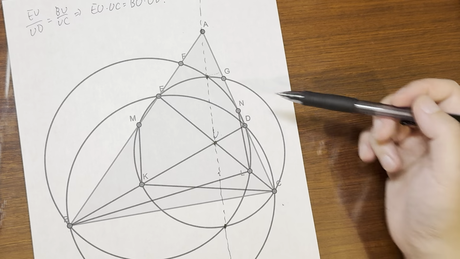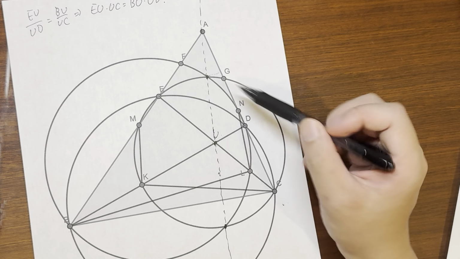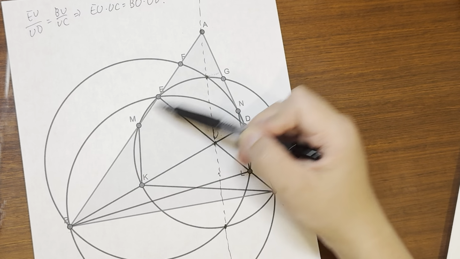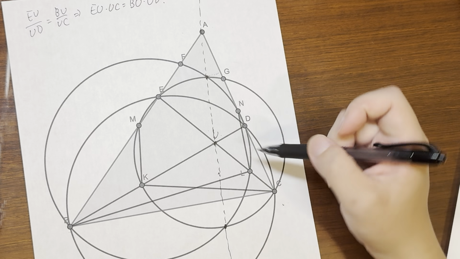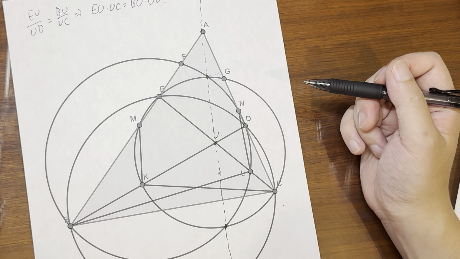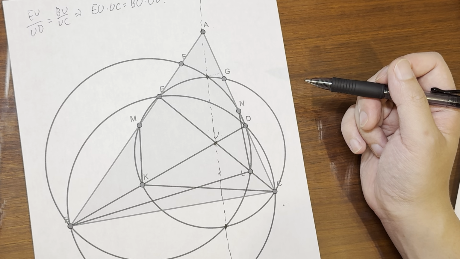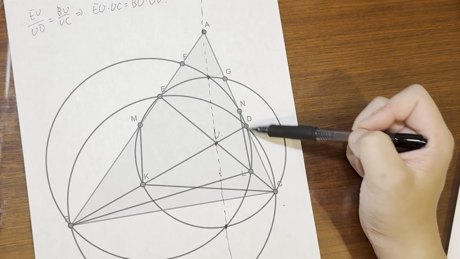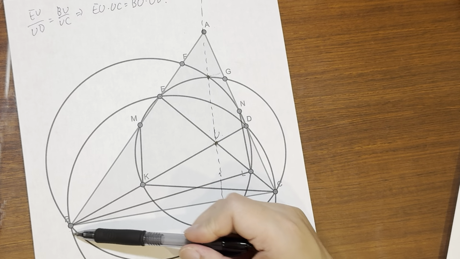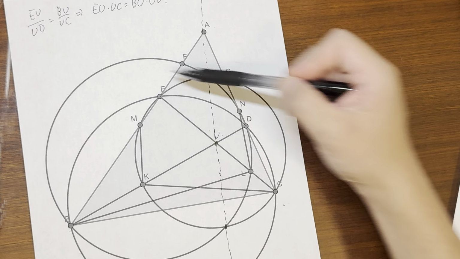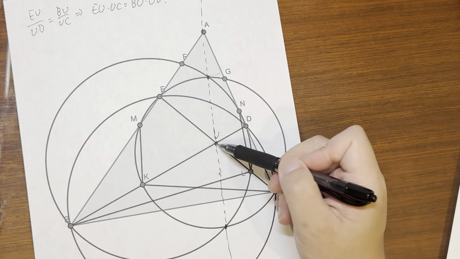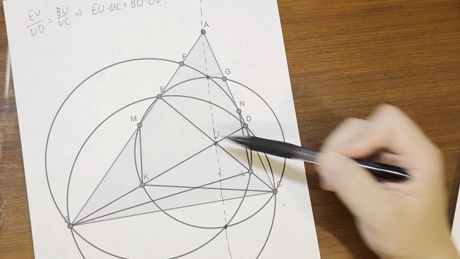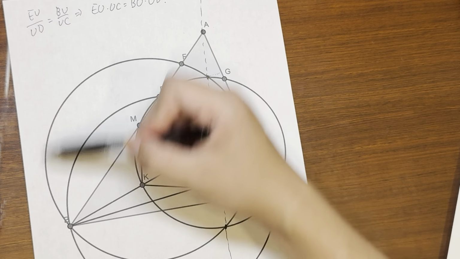Now the problem is interesting because we already know that this U is on the radical axis of this circle and this circle. And also, if we look at the circle BDC and the circle BND, these 2 circles, we know that U is on BD, and BD is the radical axis of these 2 circles.